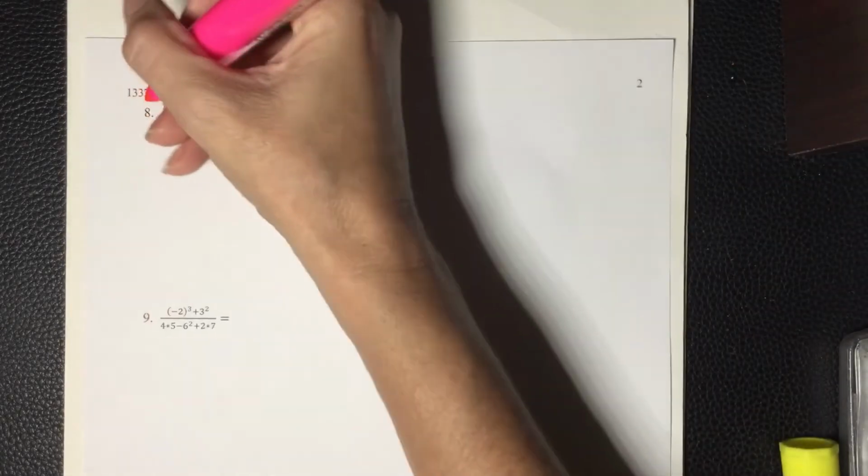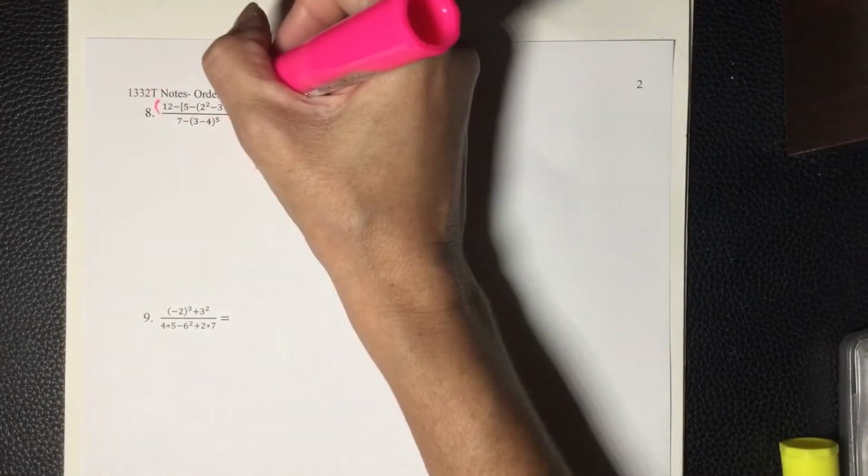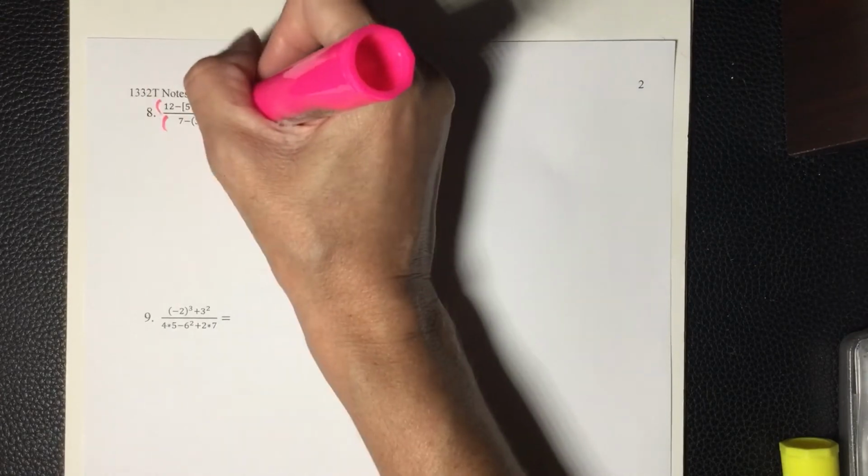We're on the last page of the order of operation notes. So these three examples are all fractions. One thing about fractions is they have what we call implied parentheses. So what that means is that even though we can't see it, we've got parentheses around the top and bottom.